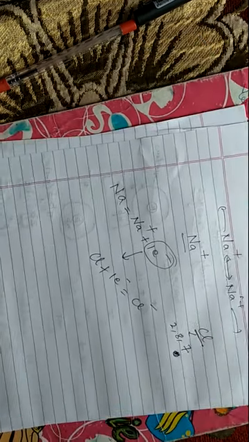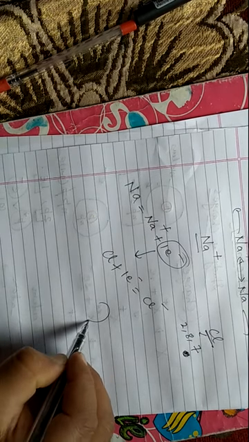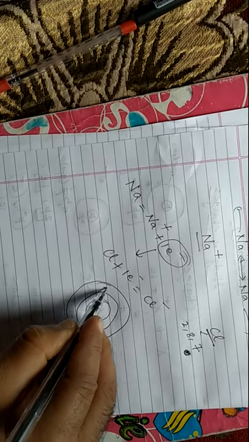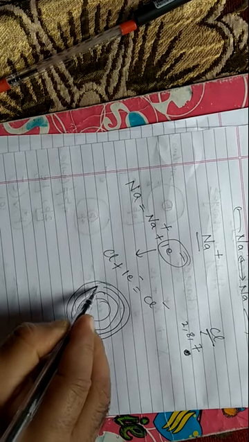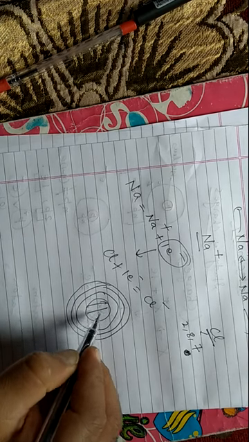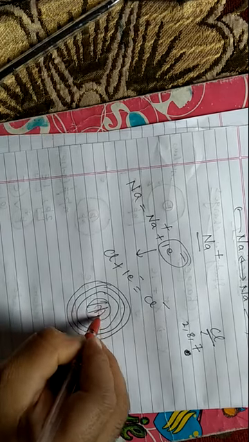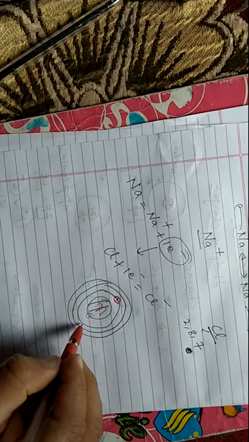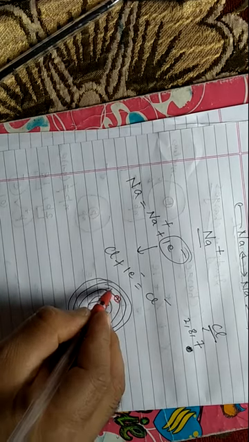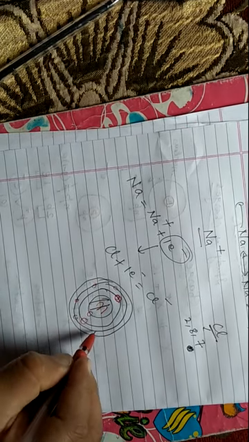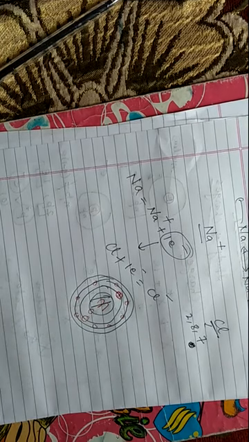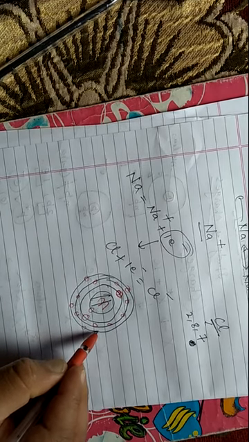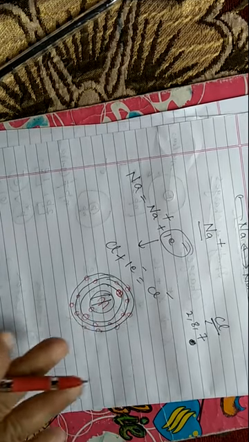Now try to understand how it becomes chlorine negative. In the atom of chlorine we have three shells. This is the nucleus. The first shell has two electrons. After that we have 8 electrons, 1, 2, 3, 4, 5, 6, 7 and 8. And the last shell has only 7, 1, 2, 3, 4, 5, 6 and 7. You can prepare this at home.